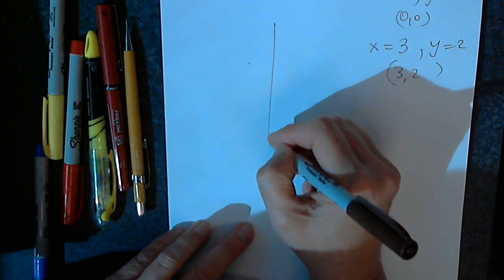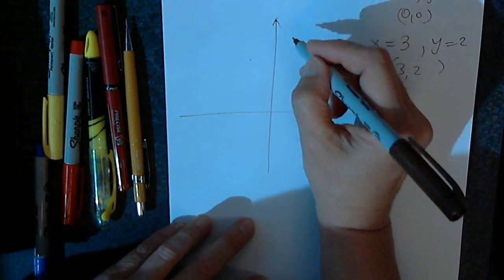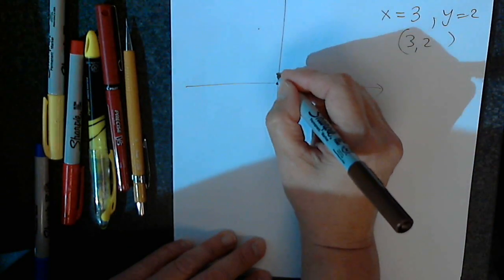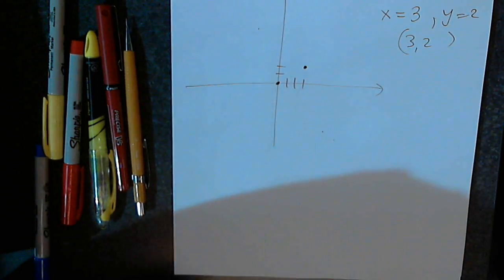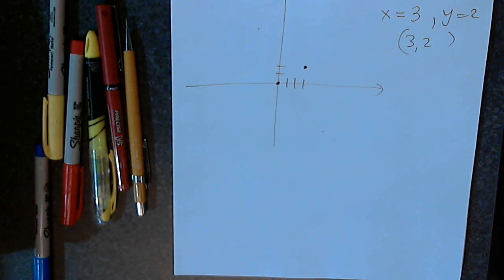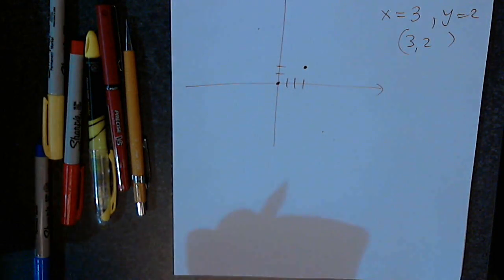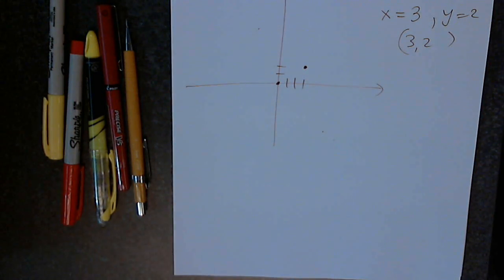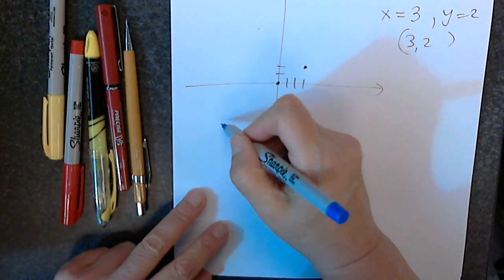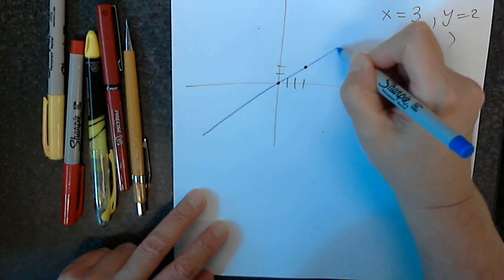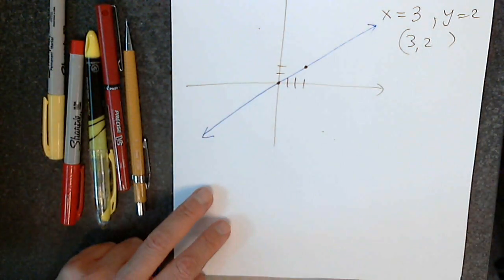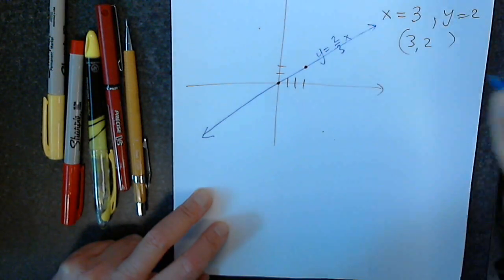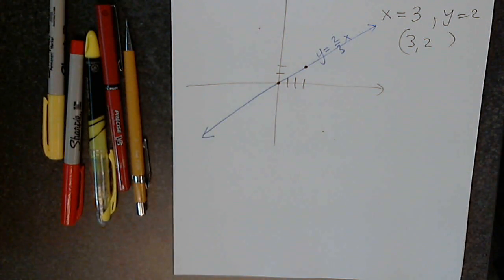So now I'm ready to graph. I will plot 0, 0, and I will plot 3, comma 2. Now I stop for a moment and I look at the inequality symbol. What would you advise me to do? Would you advise me to graph a solid line? Very good. They're all straight, but this is solid. Right. I agree. Please write on the line y equals 2/3 x. This is not the inequality.